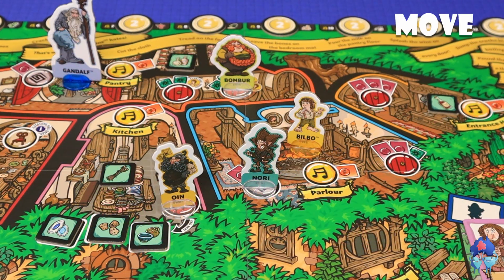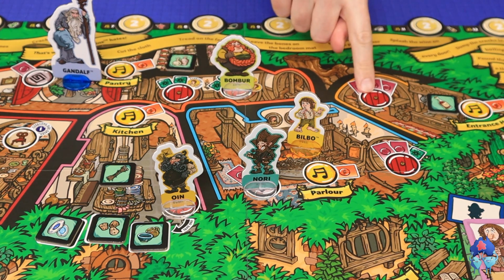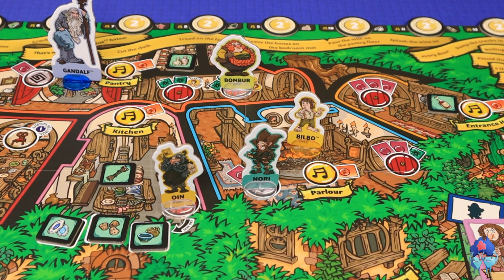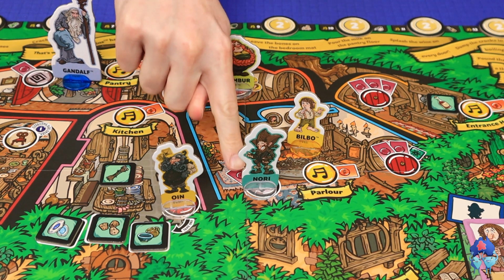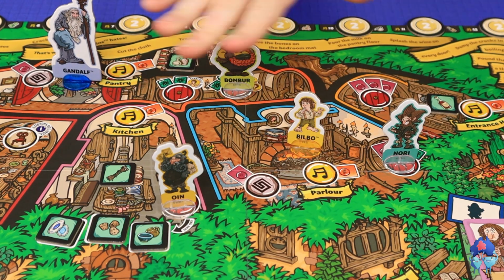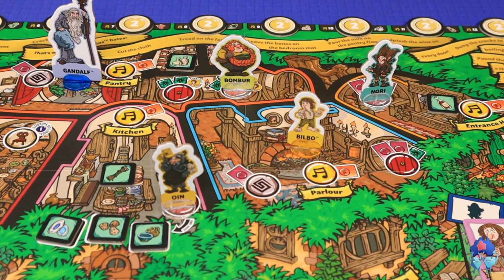The second step is to move, and you must move your dwarf standee to a new circular action space anywhere on the board. You may move any distance to any room. The only restrictions are that you cannot stay in the space where you already are, and you cannot move to a space in Bilbo's current room. This is why you may want to distract Bilbo at the start of your turn, to move him away from the room where you wish to move.